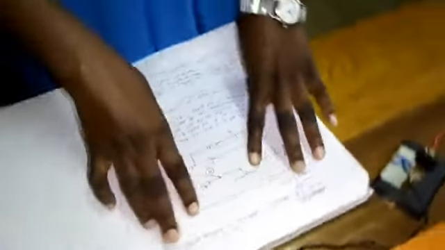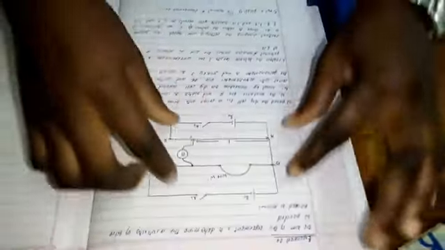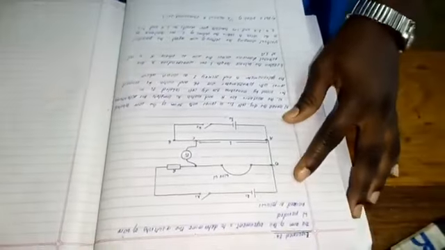The aim of this experiment is to determine the resistivity of wire W provided. Proceed as follows. This is our circuit. This is our point A. This is our point B.